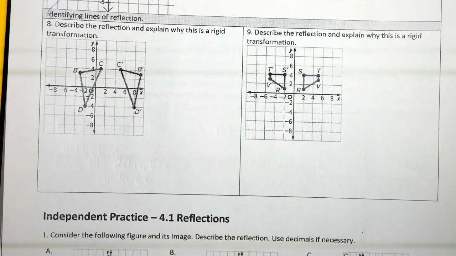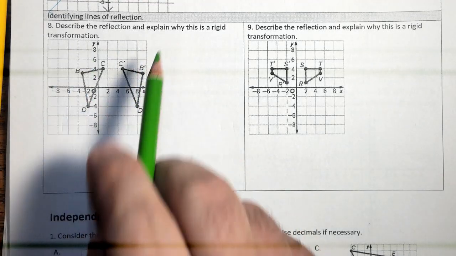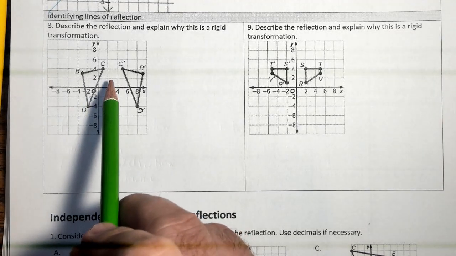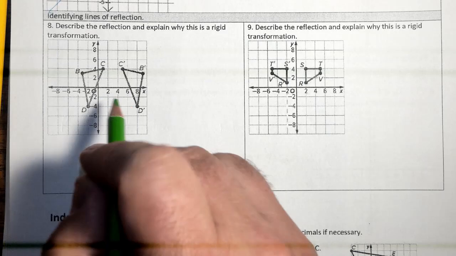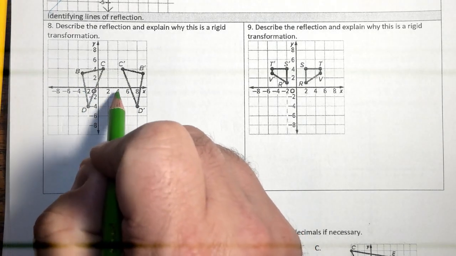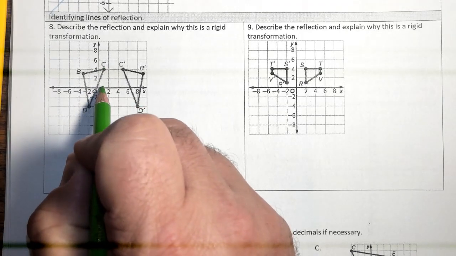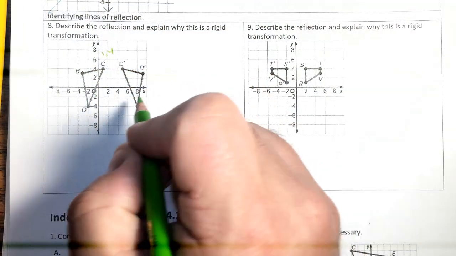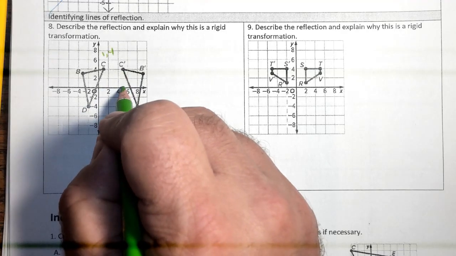All right. Lastly, number 8 and number 9. Number 8 says, describe the reflection and explain why this is a rigid transformation. Okay. So notice, C is here and here. It's a reflection. So you see this is 2, this is 4, this is 6. These are counting by 2. This is in the middle. So this is at (1, 4) and this is at (5, 4).